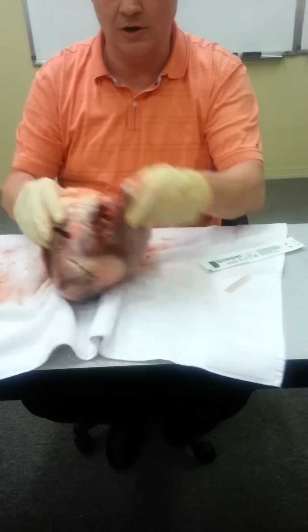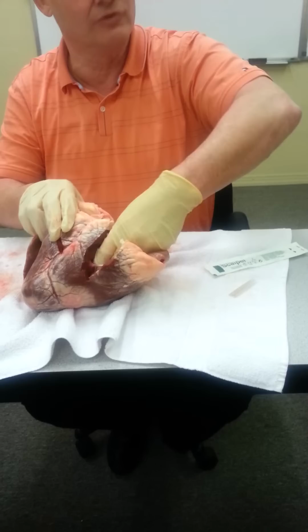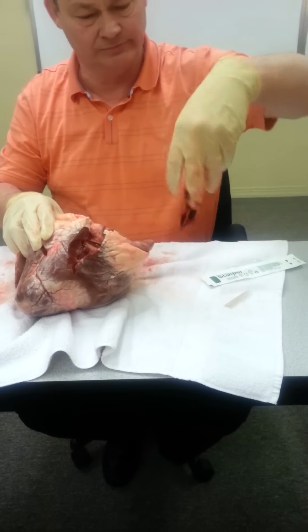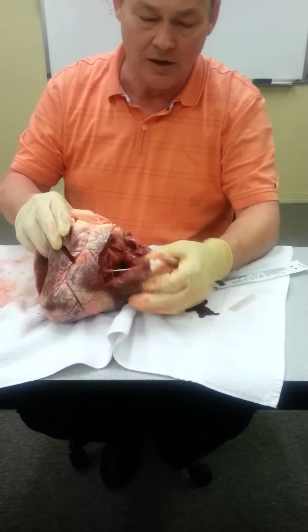All right. Here you can see as we've opened up the right ventricle. Look at all that steak. It's a tough one. Blood clot.